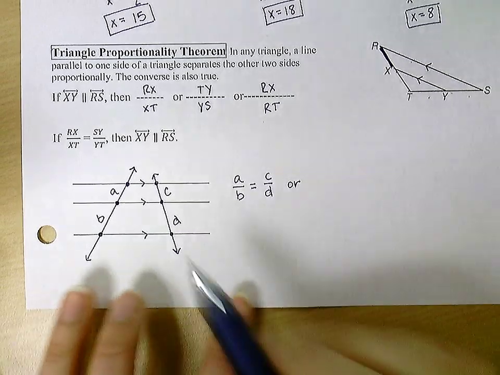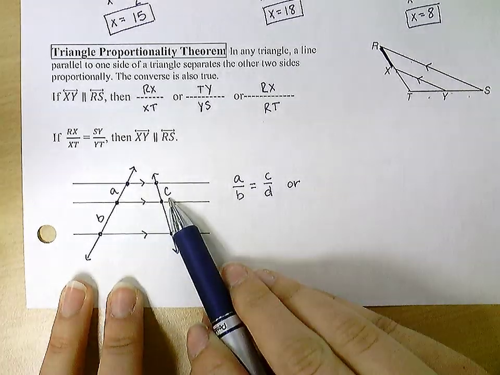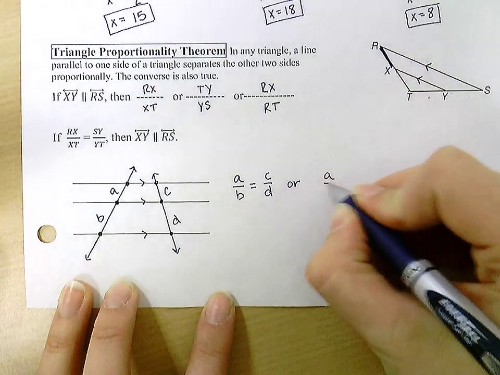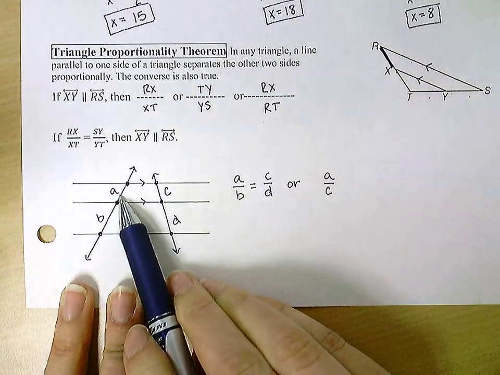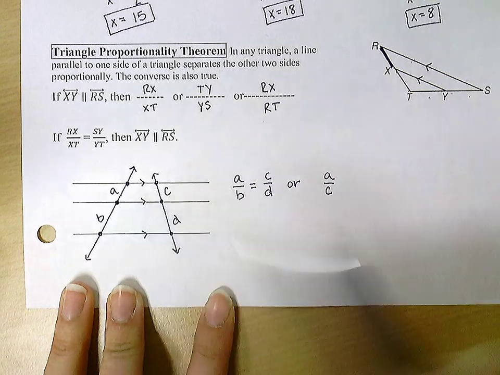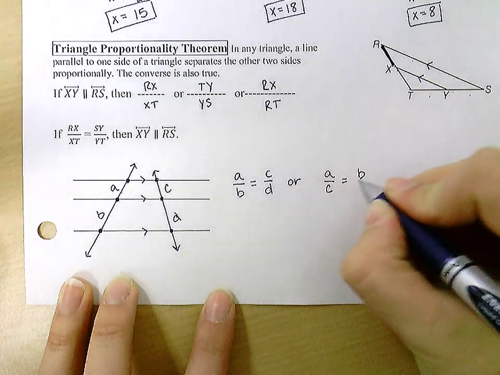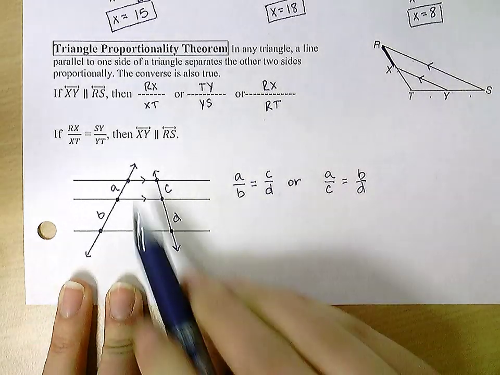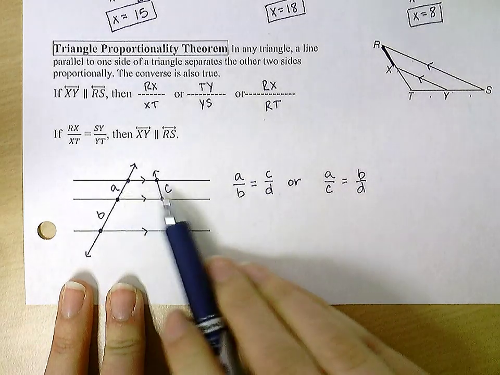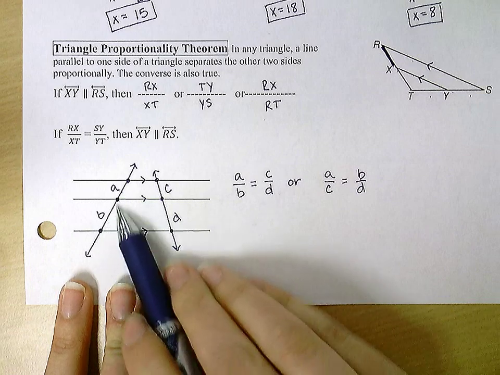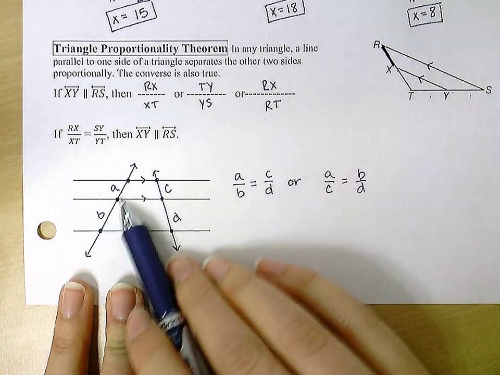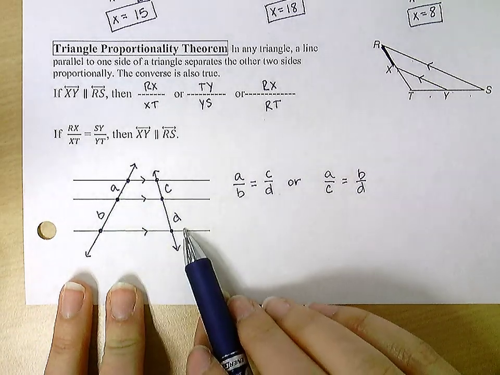Or I could set this up as A over C. Okay, so A over C, what do you think that one's going to be equal to? B over D. Good job. Okay, so since I started with A over C, I then had to start with B since that's in the same line as A over D.